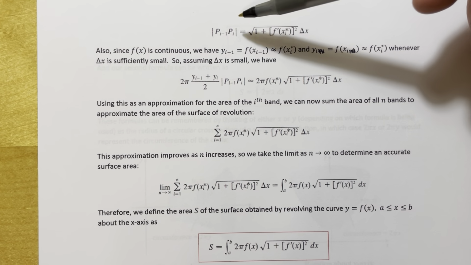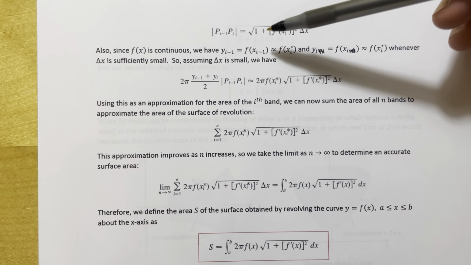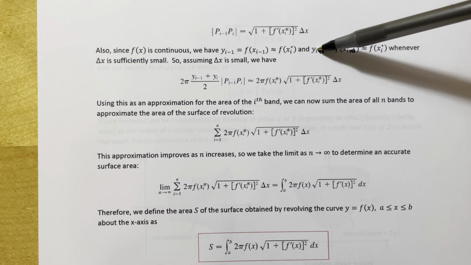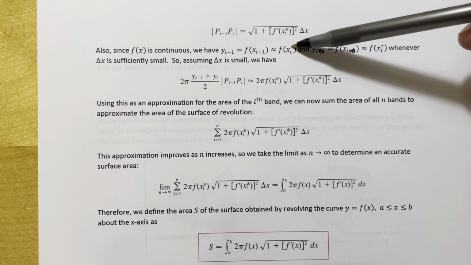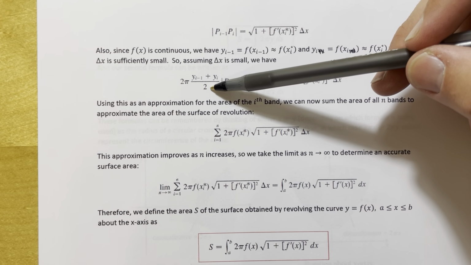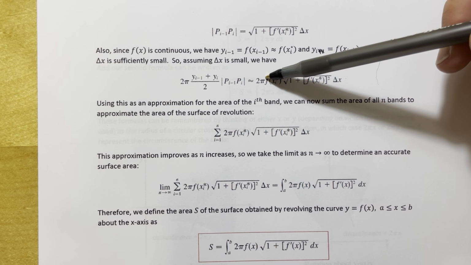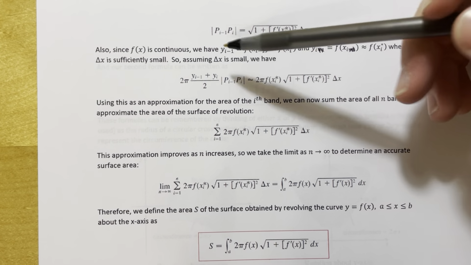So using those things as substitutions, the sum of these two values, if I approximate them by f of xi star, then adding those together would give me 2 f of xi star, but we then divide that by 2, and so I just end up with f of xi star for this guy right here.